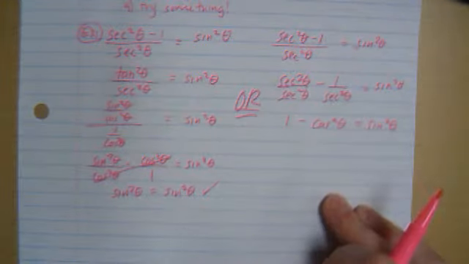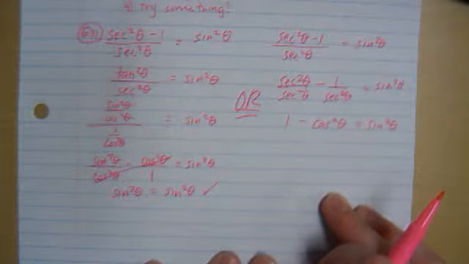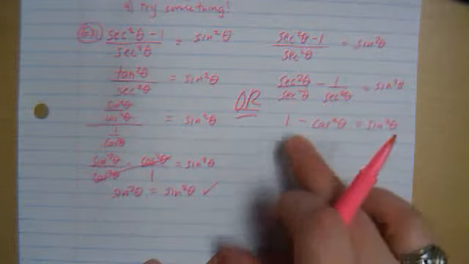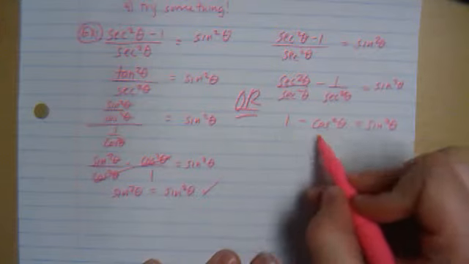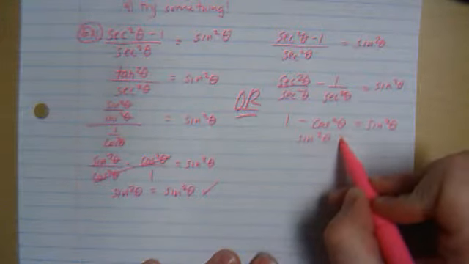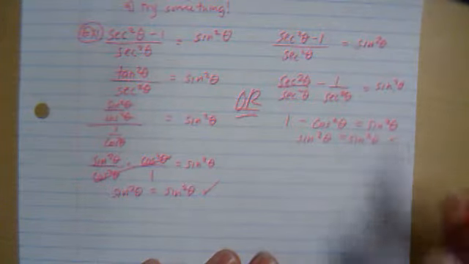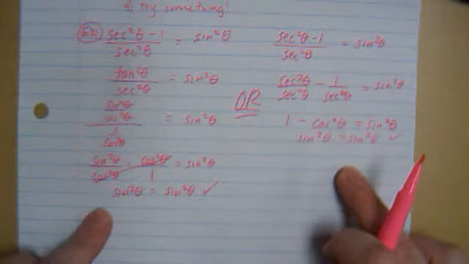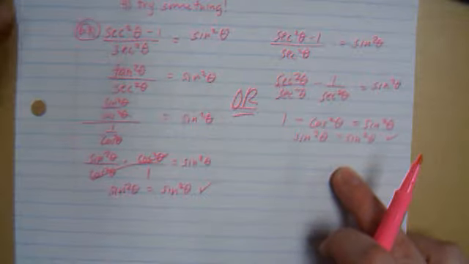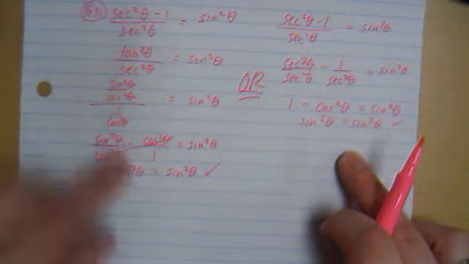Okay, then if I look at my identities, and I look at the first one under the Pythagorean identities, rearranging this, this is sine squared theta. So sine squared theta equals sine squared theta. So if you look, both of them get us to the same point where we prove that it is true. Okay, so remember, there's more than one method that you can use. Alright, let's look at next example.